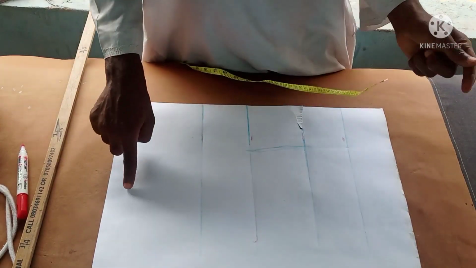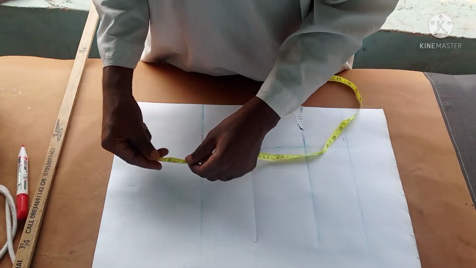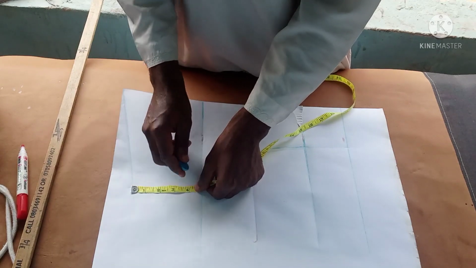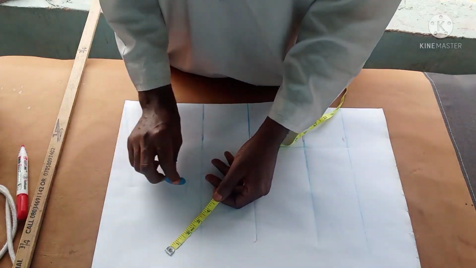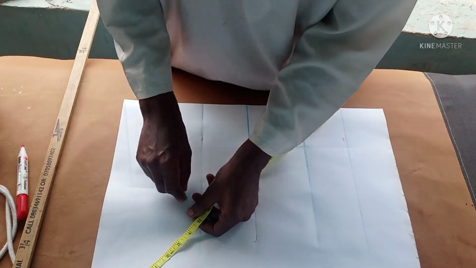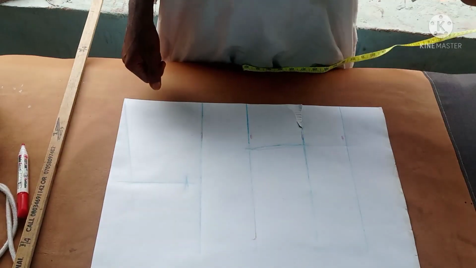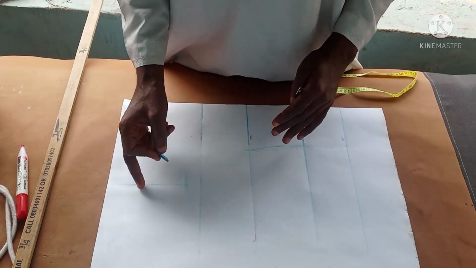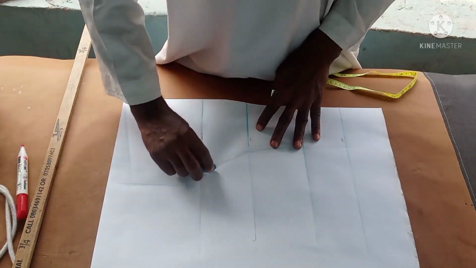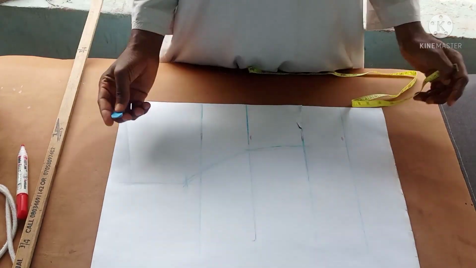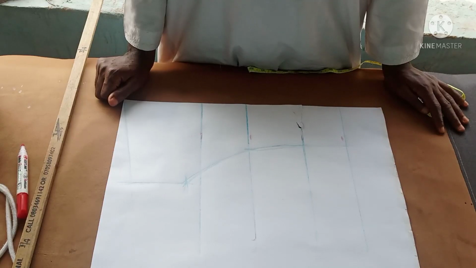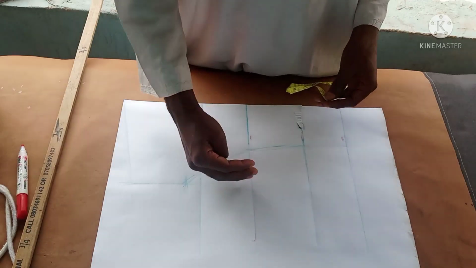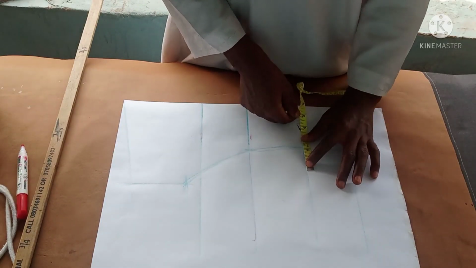So now take your shoulder measurement divided by 2. Then on that point, you mark out either 3.5 or 4 inches. Sorry, I'm being careful because I don't want this chalk to tear this pattern paper. I hope you guys are seeing. So just connect your shoulder measurement divided by 2 plus half inch probably. Then on that point, measure 3.5 or 4 inches downward.